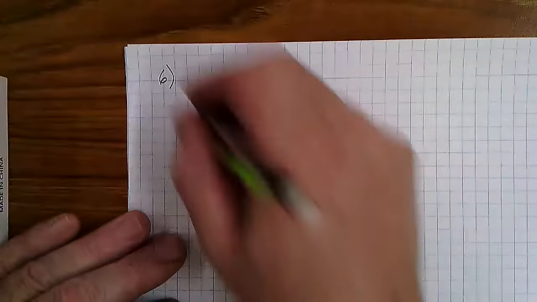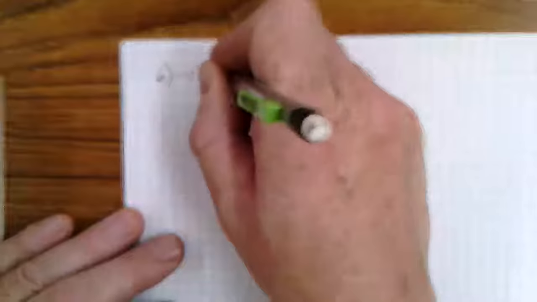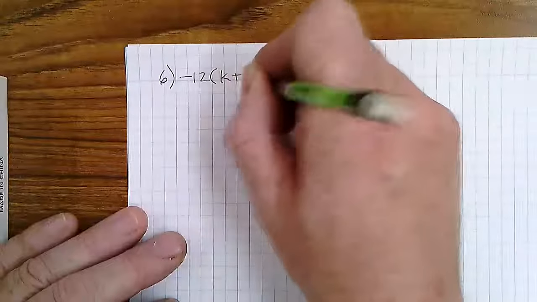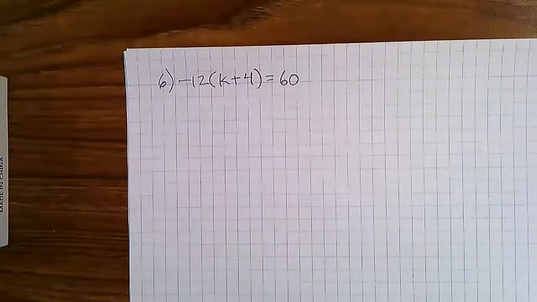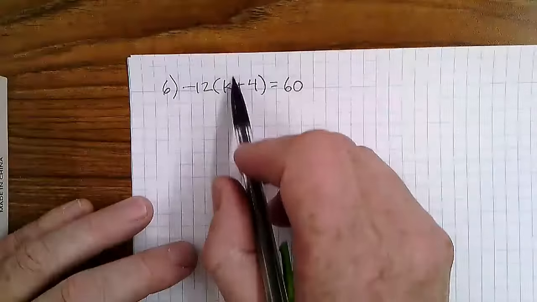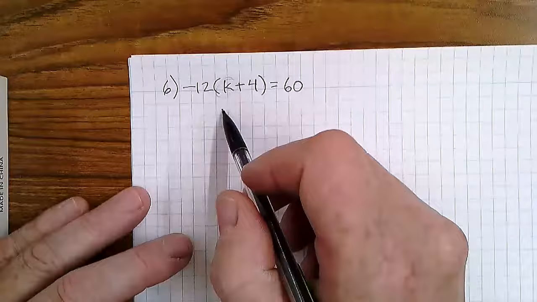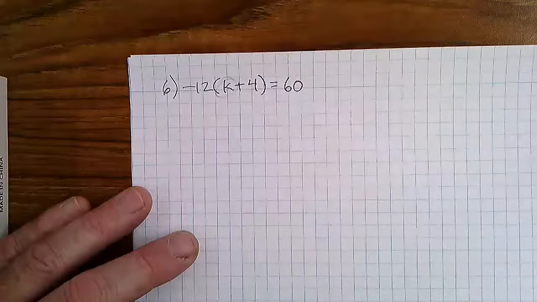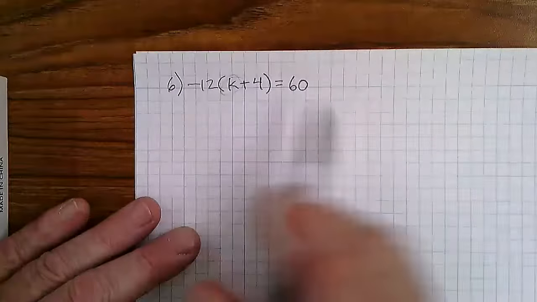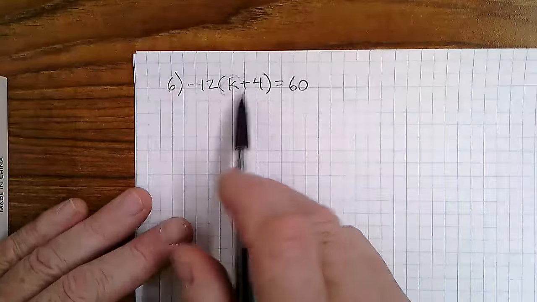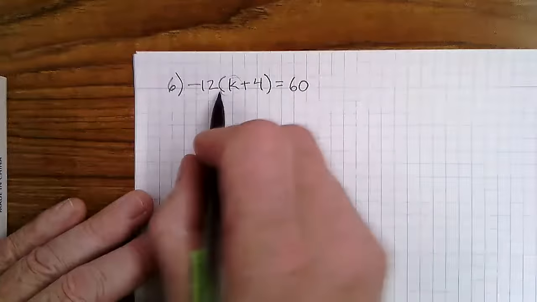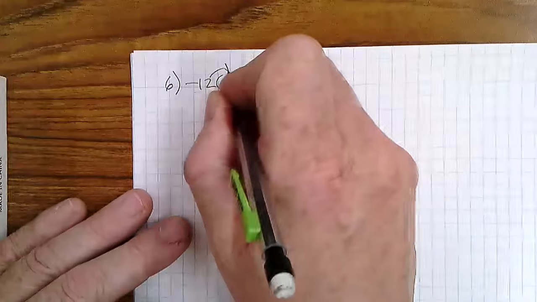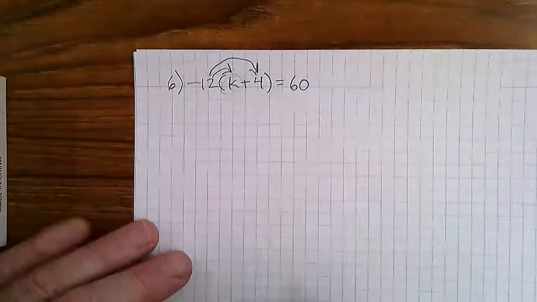So we've got negative 12 times k plus 4 equals 60. So I want to solve this. I want to figure out what k is. What you always want to do first is get rid of your parentheses. That's PEMDAS, right? That means you got to deal with parentheses first. So the way we deal with it, if there's a number in front of it, is you use the distributive property. So we're going to multiply negative 12 times both of those numbers.